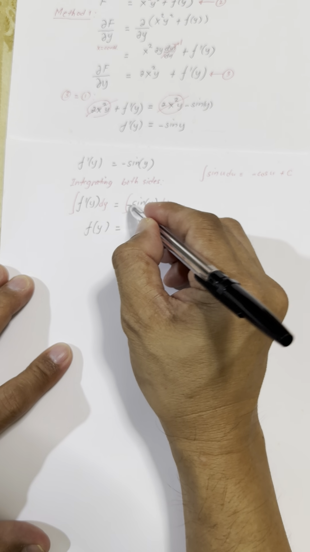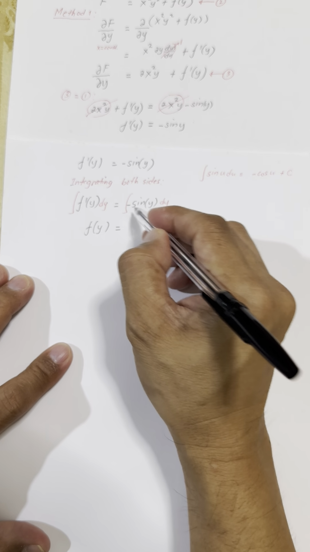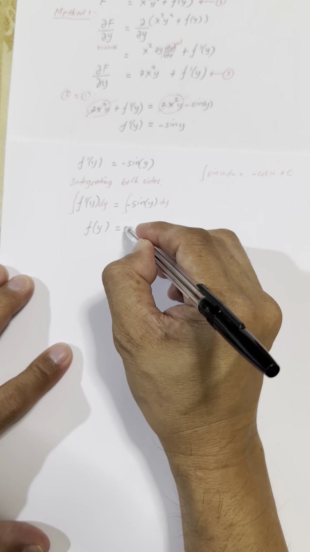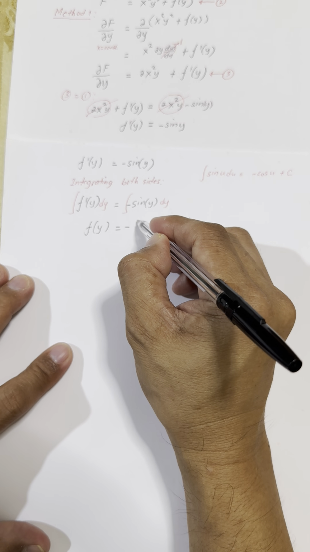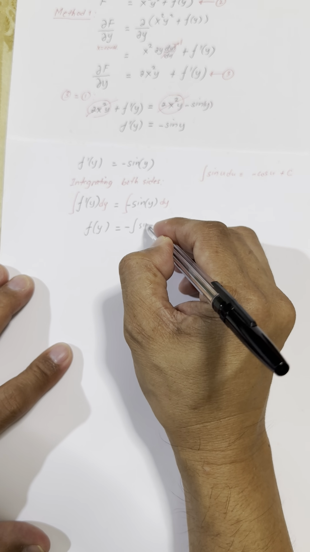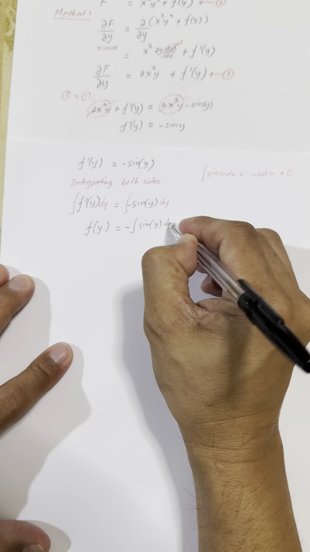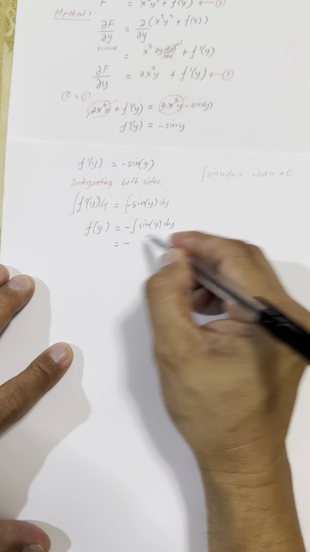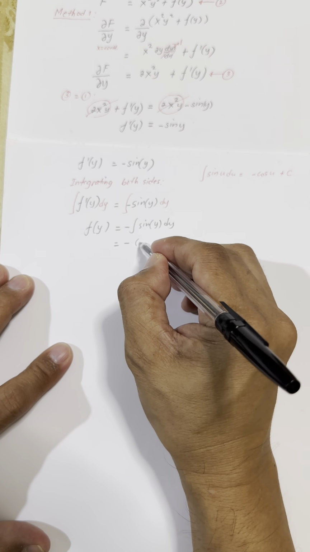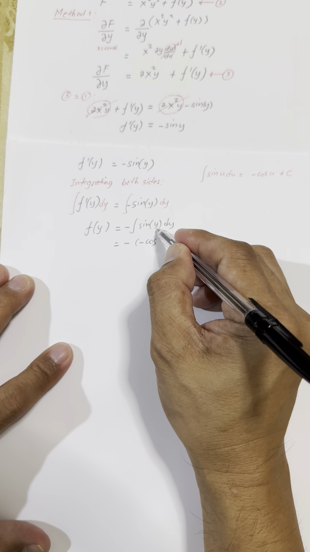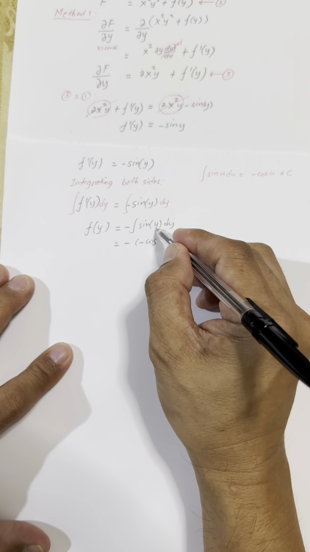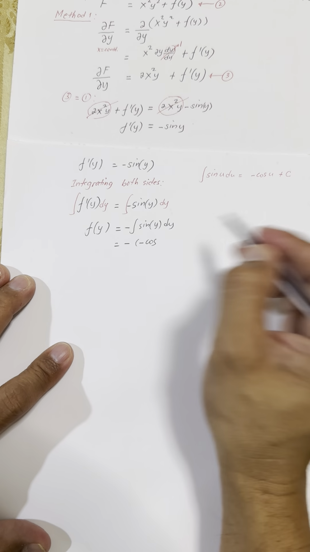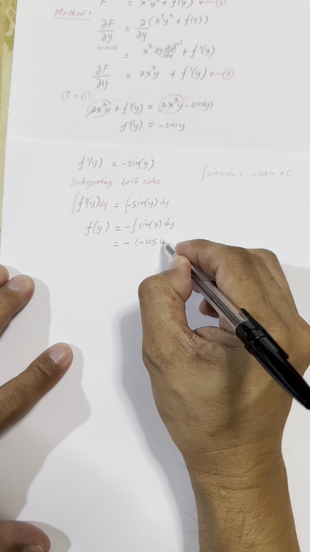Then we have here, you can put the negative sign outside the integral sign, then you integrate. So we have negative integral of sine y dy, which is equal to negative, and then this is also negative, so negative cosine. Our u is y, so the derivative of u, which is the derivative of y, is just dy, so this is cosine y.